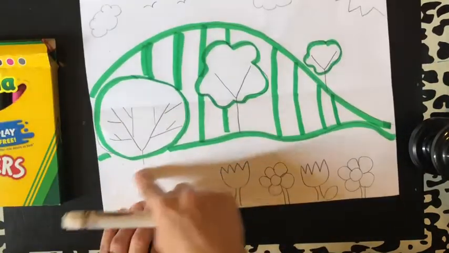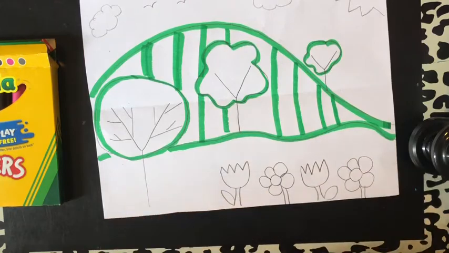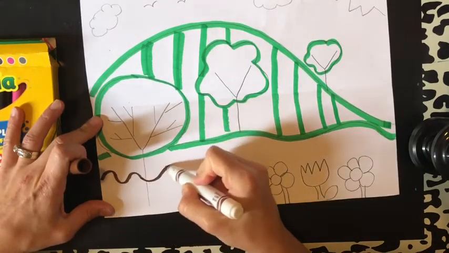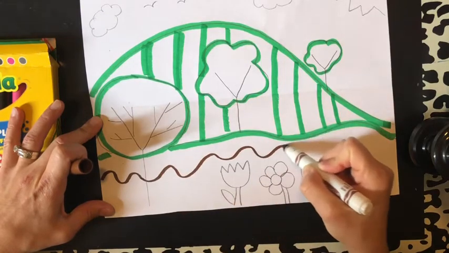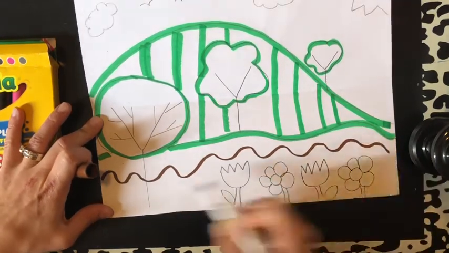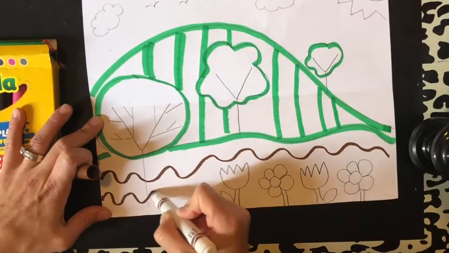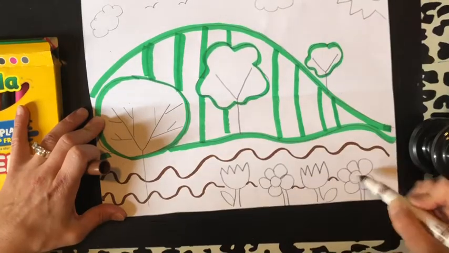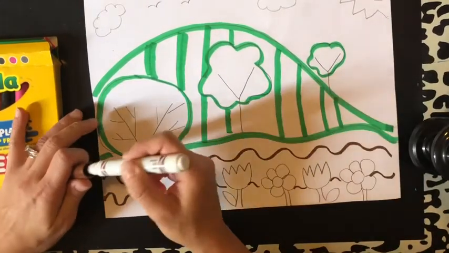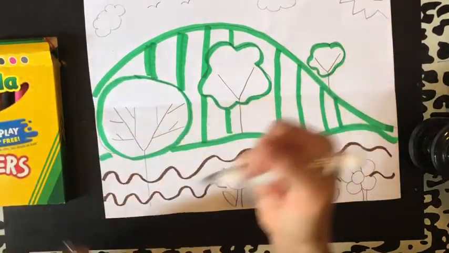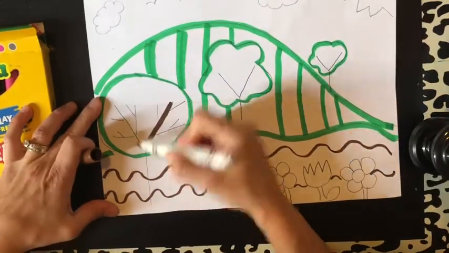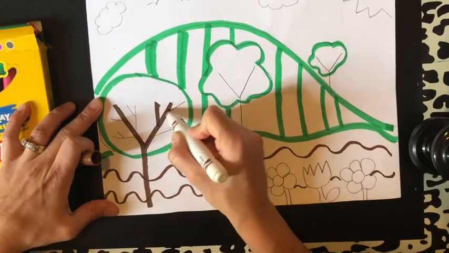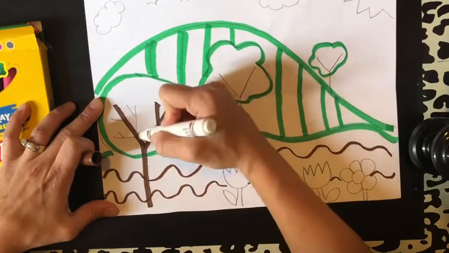Down here, I'm gonna use some brown and I'm gonna make some wavy lines into my grass. So wavy line goes up and down, being careful not to go over those beautiful flowers. And I'm gonna repeat it so it looks like I'm making a pattern in my wavy line. And while I have my brown out, I'm actually gonna use it to outline or highlight the trunk of my tree and my branches.